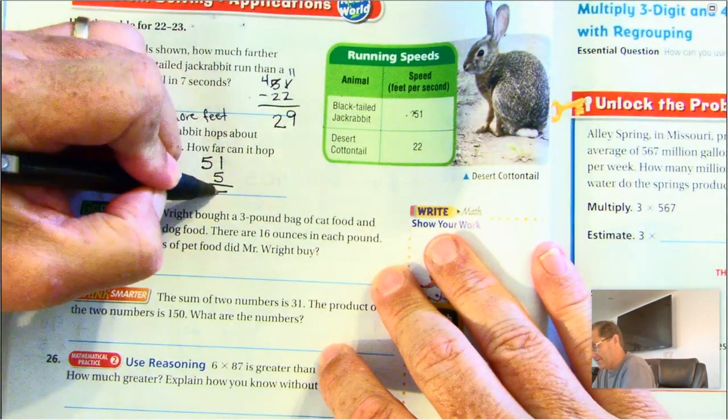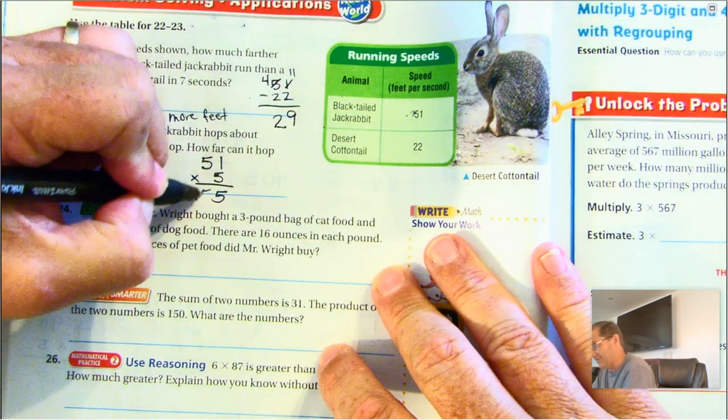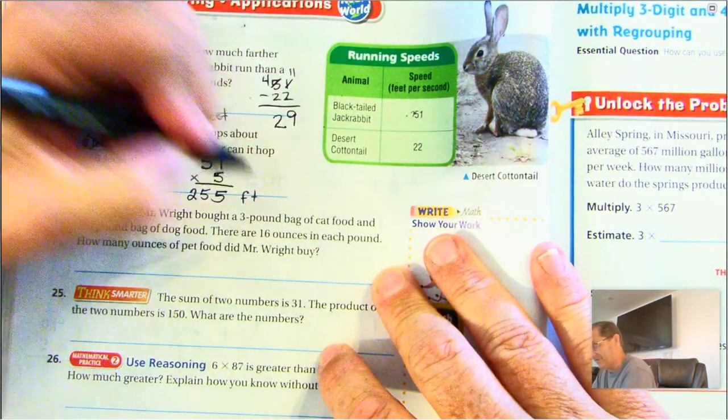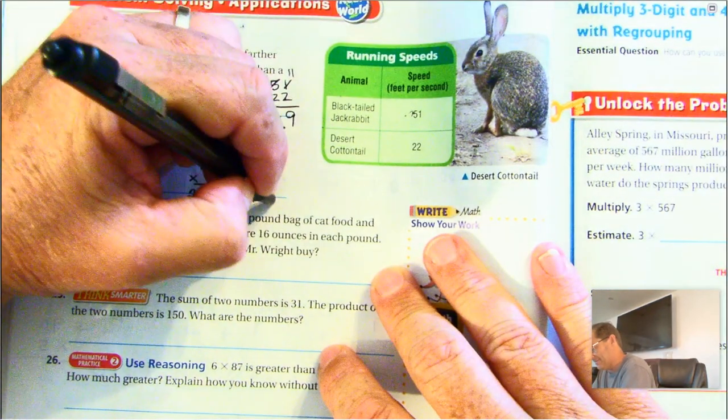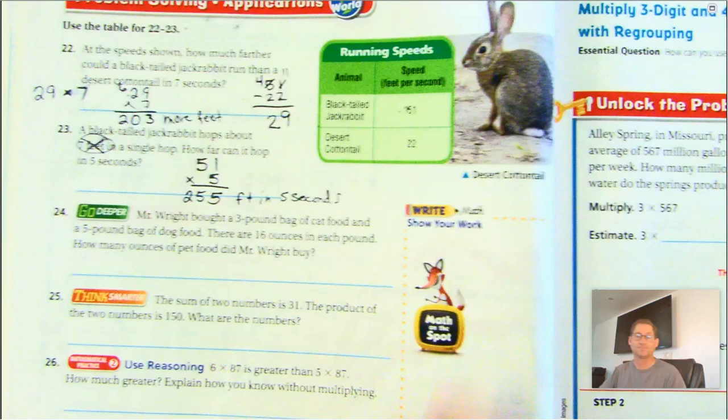5 sets of 1 is 5 ones. 5 sets of 5 tens is 255. So 255 feet in 5 seconds.